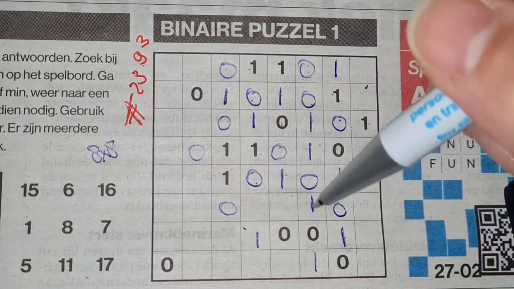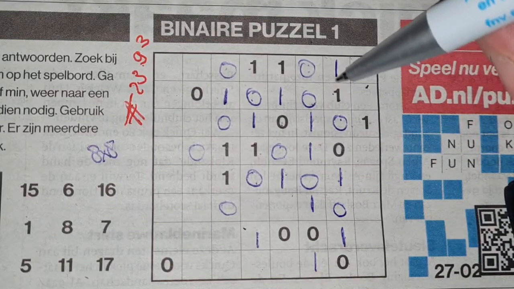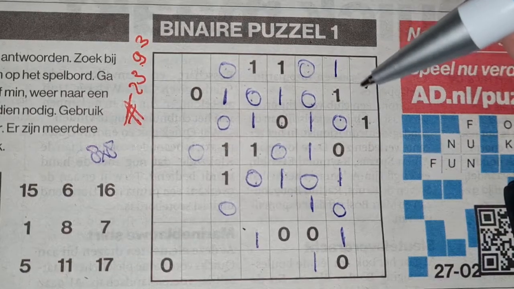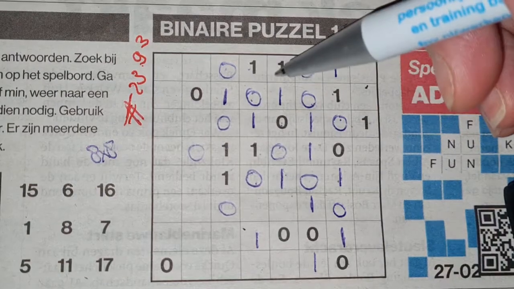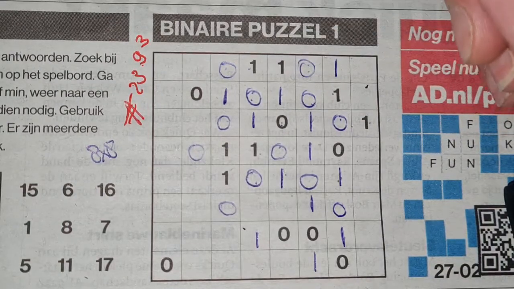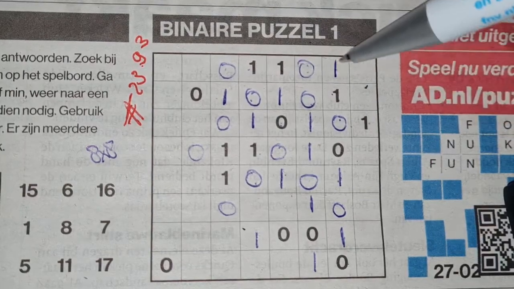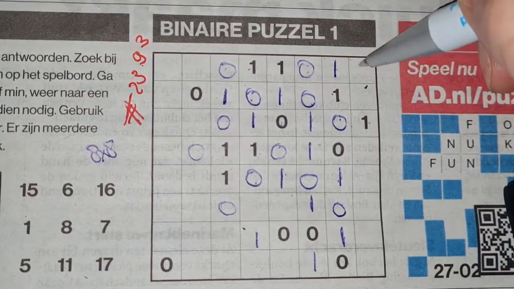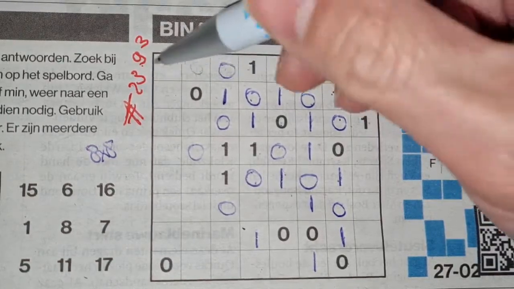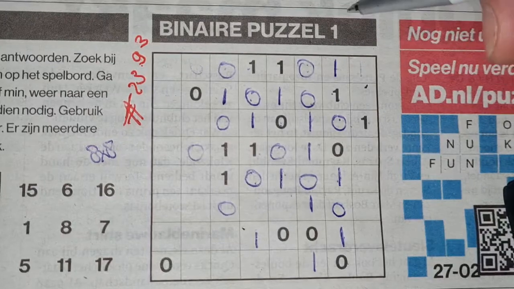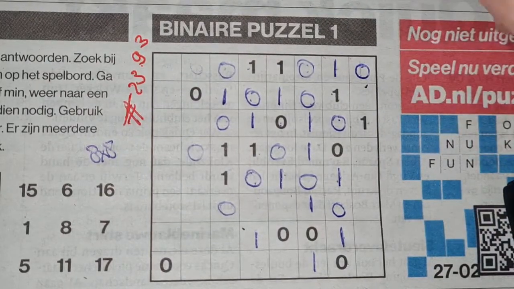Alright, and then we need to think. 1, 2, 3, 3 ones. If I place number 4 here, then we have 3 zeros in a row in this row. Not allowed, one of the rules, so this cannot be a 1. This should be a zero. Alright.